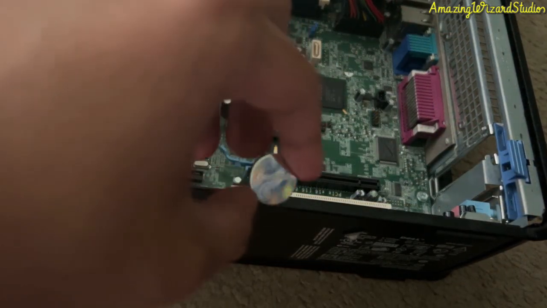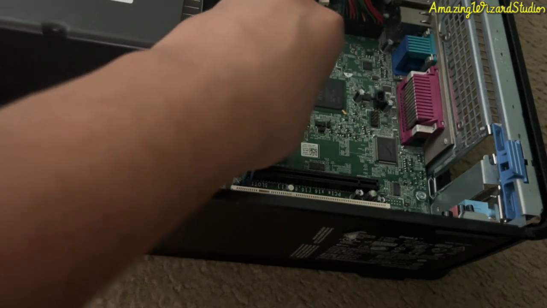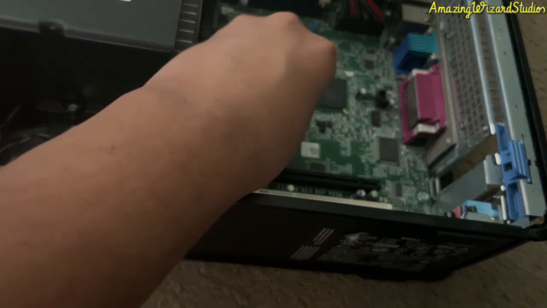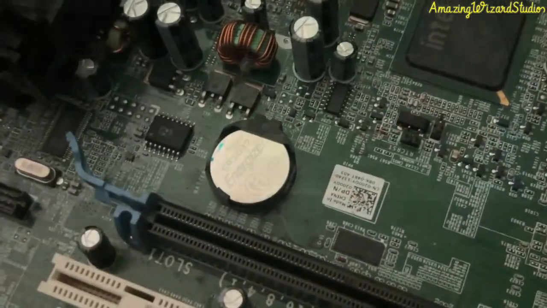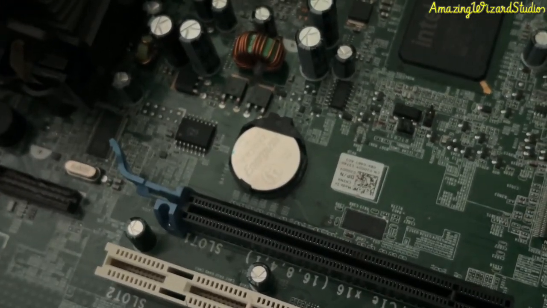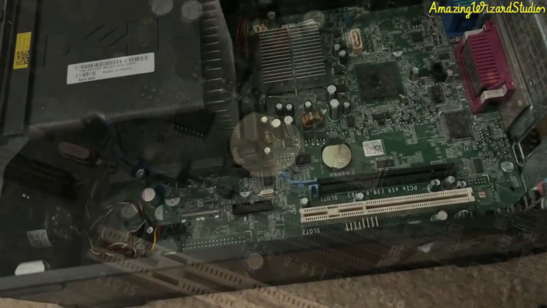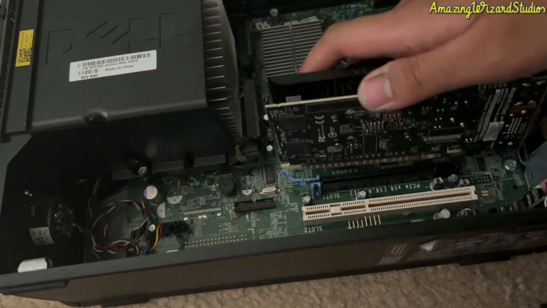And now we have this new CMOS battery, so in with the new. Look at that, the new CMOS battery is seated in there now. Now that the new CMOS battery is installed, it's time to put the computer back together.